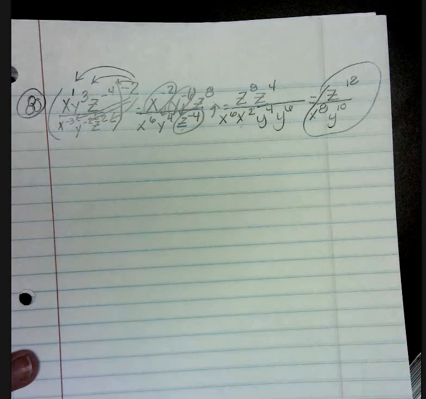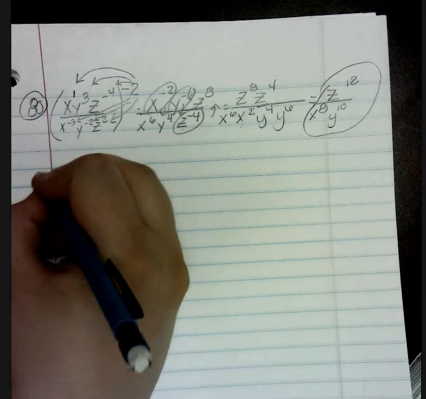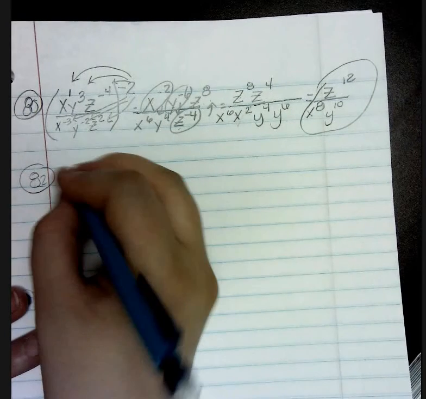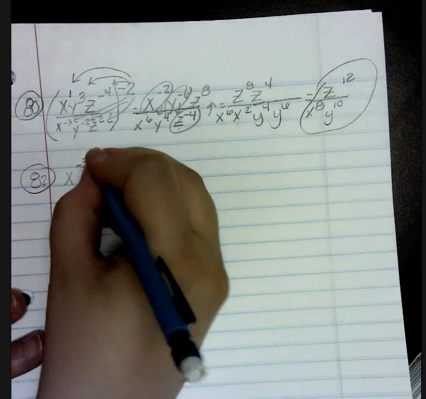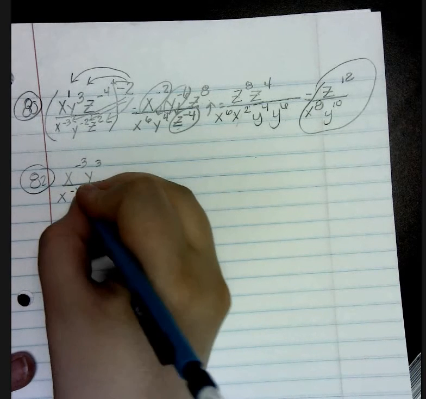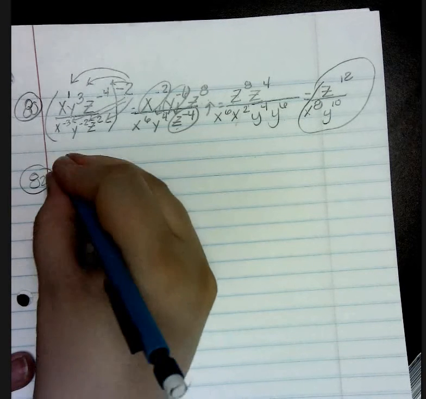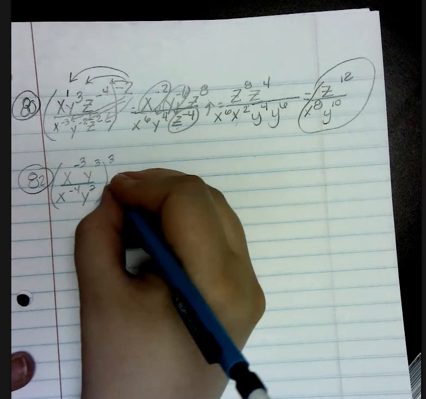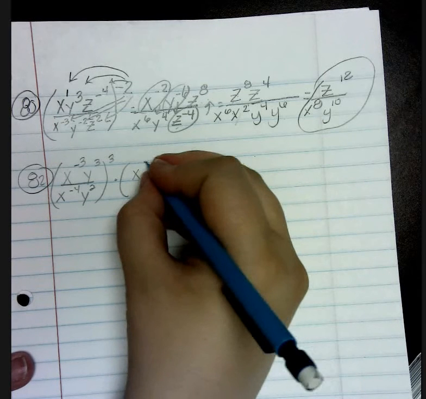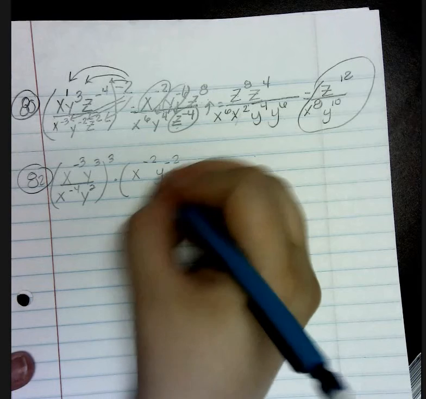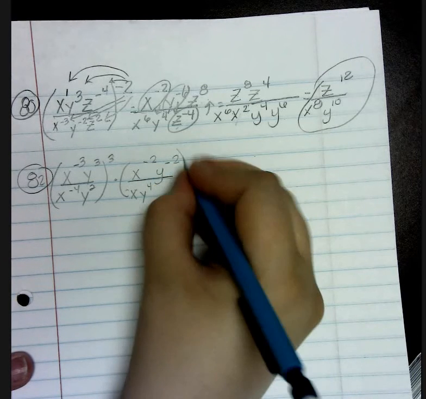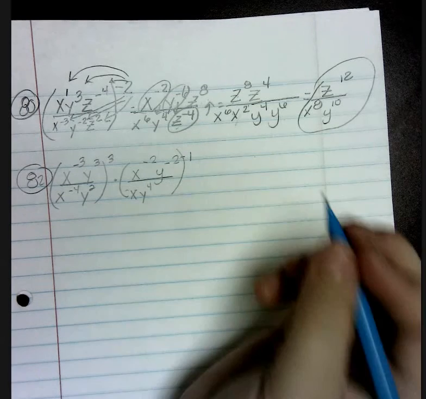Alright, the last problem, which is number 82, says I have x to the negative 3, y to the 3, over x to the negative 4, y squared, all to the third power, and then times x to the negative 2, y to the negative 2, over x, y to the 4, and this is all raised to the negative 1.